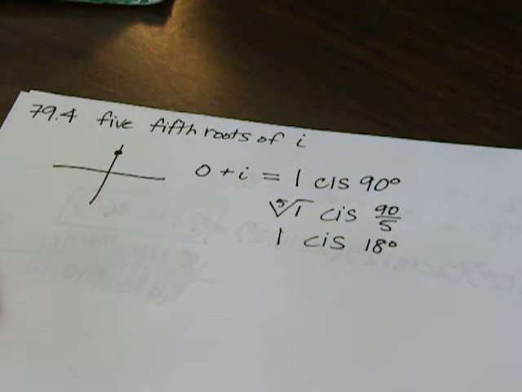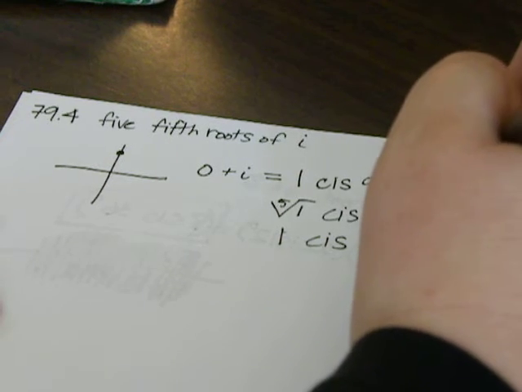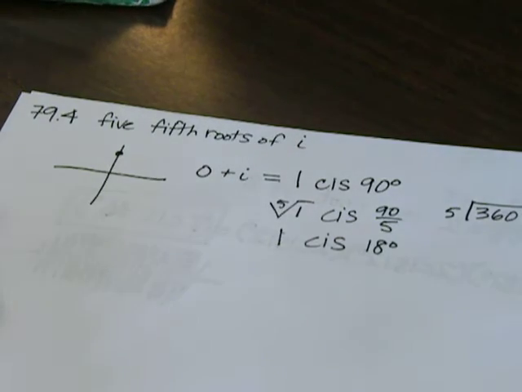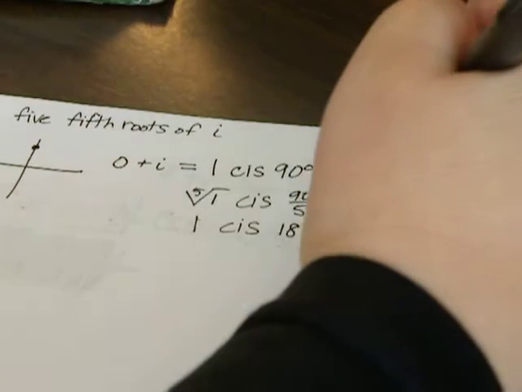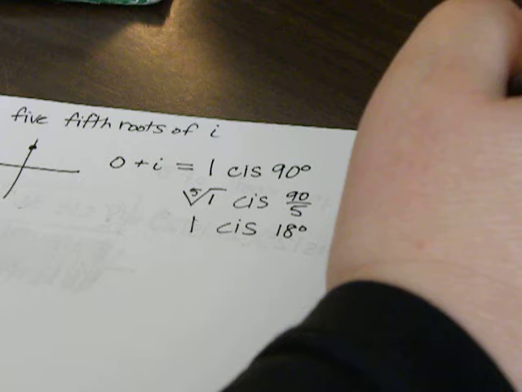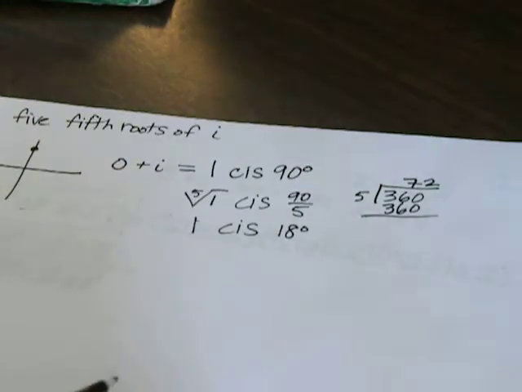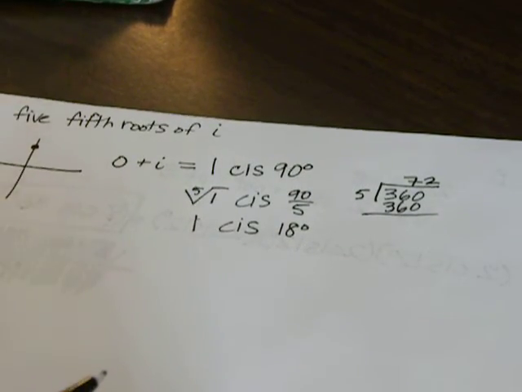Now, we're doing fifth roots, so we have to take 360 and divide it by 5. 5 goes into 360 72 times. Let me just double check that. Yes, 72 times. So these are going to vary by 72 degrees.